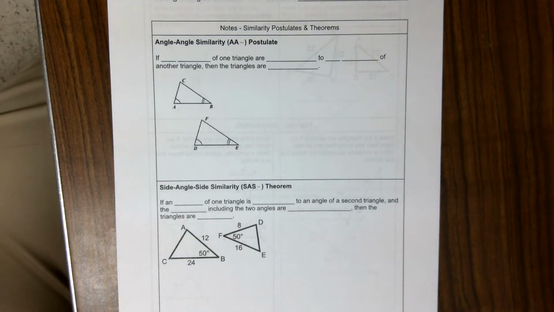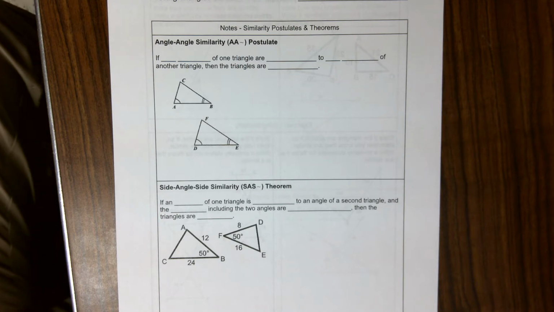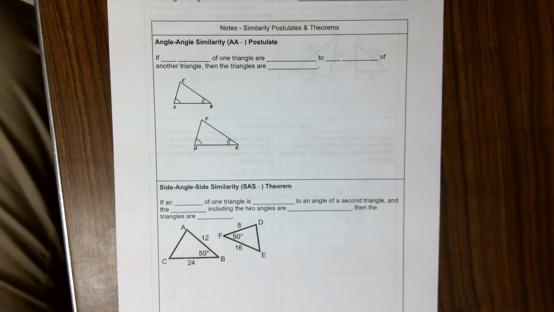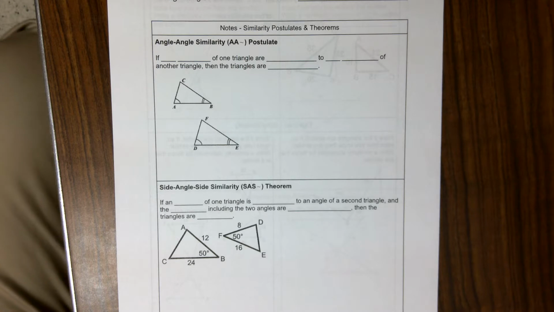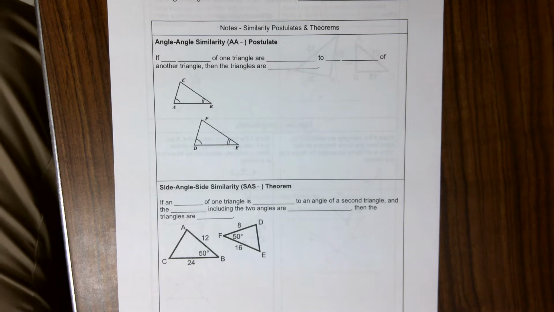Alrighty, guys, we'll continue on talking about proving triangles similar. And today, we're going to look at three different theorems, talk about what they mean, and then we're going to use them in practice to prove that two triangles are similar. Okay?